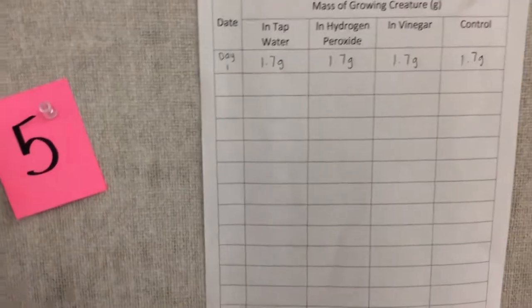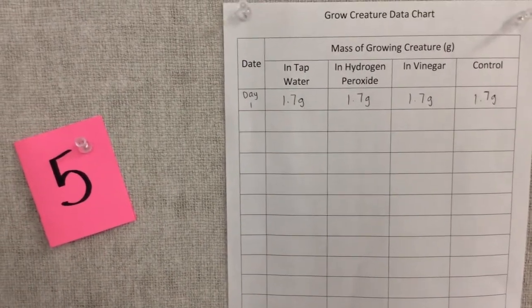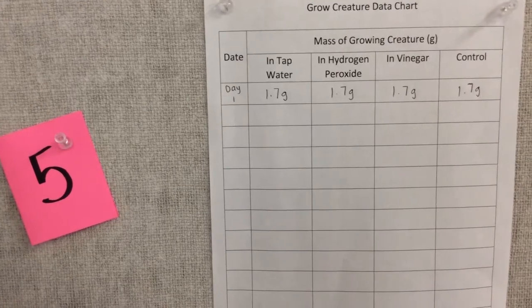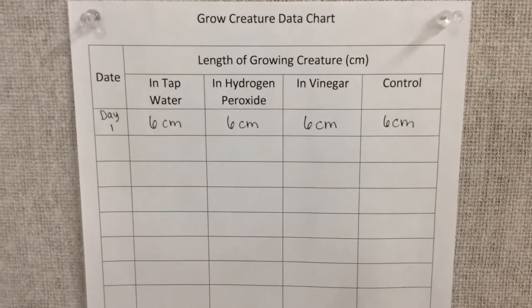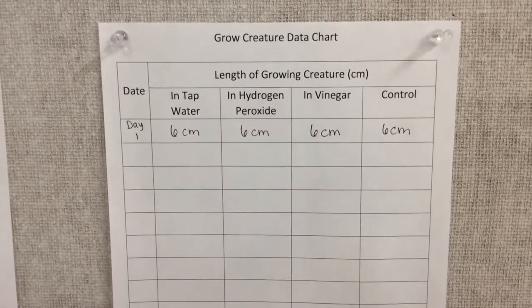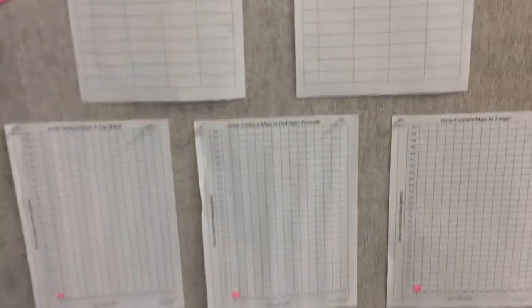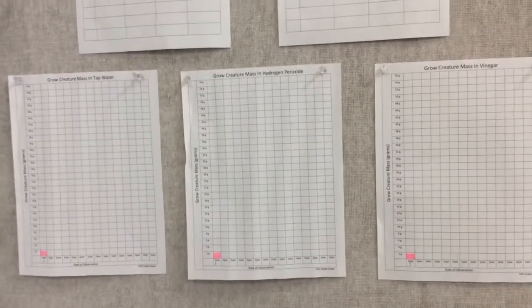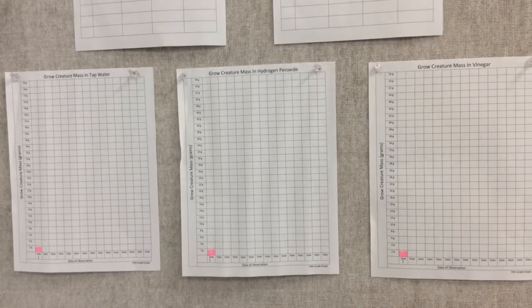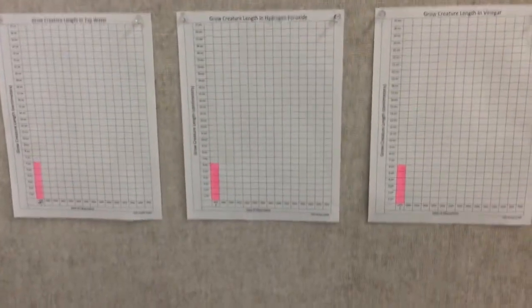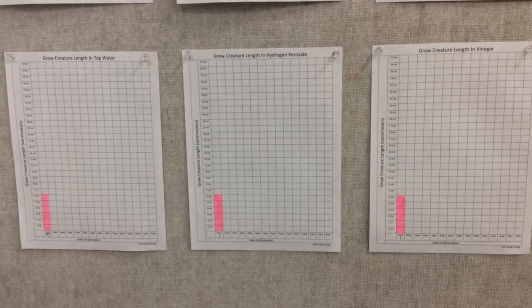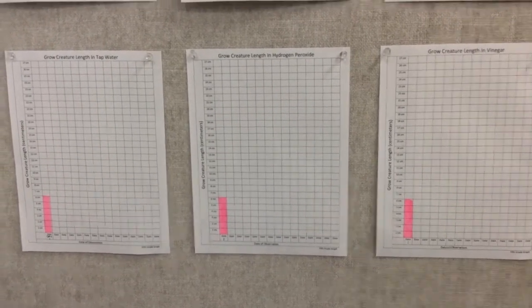For 5th grade, the mass of all of the grow alligators was the same, 1.7 grams, and the length of all of the grow alligators was 6 centimeters. So for 5th grade, we're recording 2 measurements and comparing them with a control variable. Down below, this is where I graphed the mass of all of the grow alligators, and then I recorded the length in centimeters and graphed it. And that is my data wall.